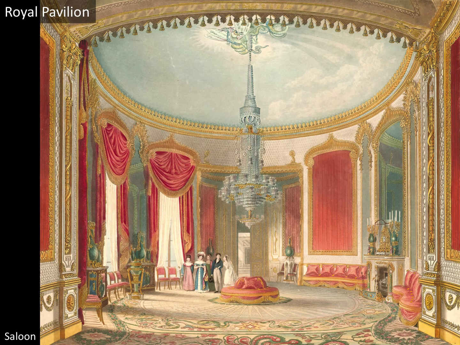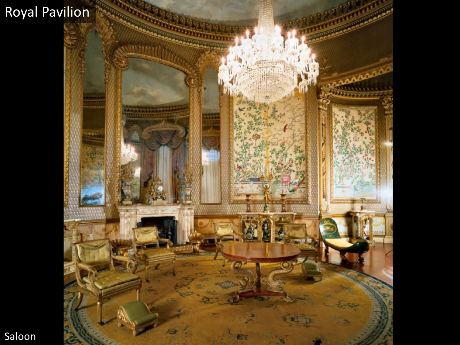Here we have an image of the saloon. Again, this is from the book by John Nash. I think you can see that each room has its own definitive design style. Here you have the room today. And those massive mirrors originally were actual silver, but that has since been replaced with platinum leaf, which doesn't tarnish in the same way that silver tarnishes. You also see specially woven panels of silk on the walls and this magnificent carpet designed and woven specifically for this room.